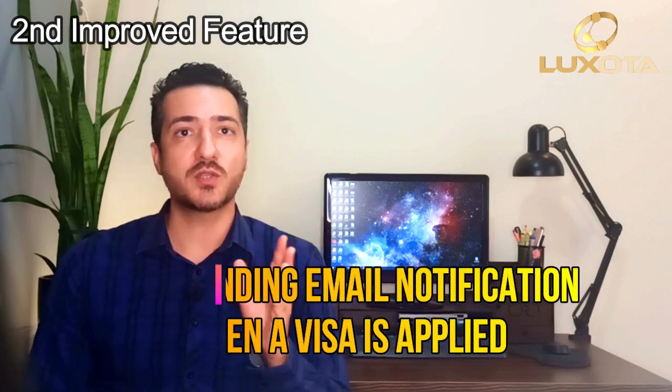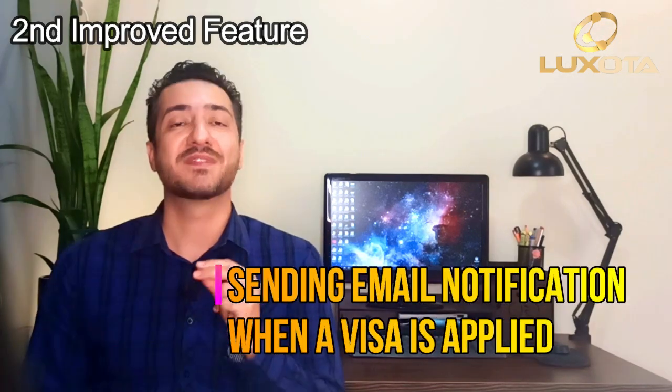As for the second improved feature, in previous versions, if someone would apply for a visa, a notification email was sent only when the visa was issued. But from release 3.48 onwards, there is also an email notification sent when someone first applies for a visa.